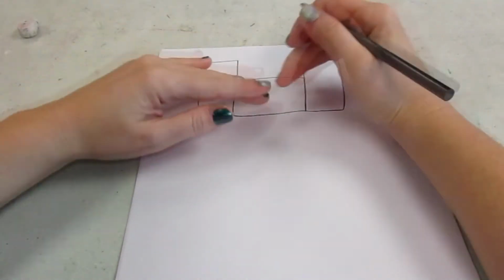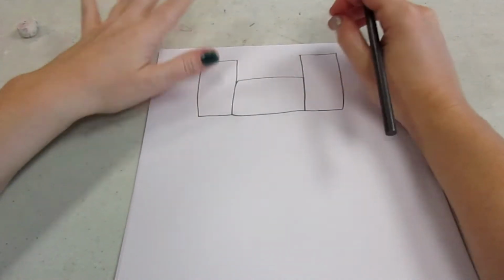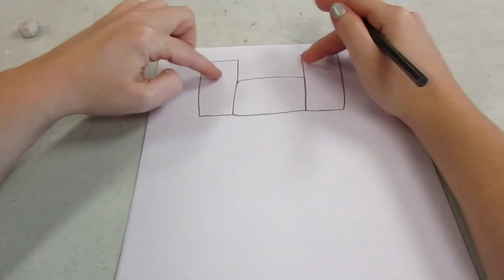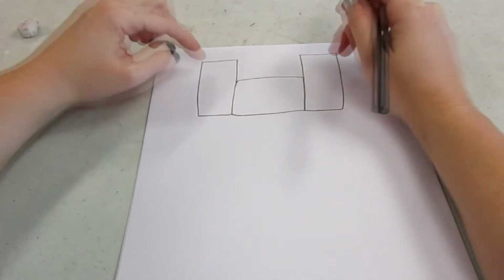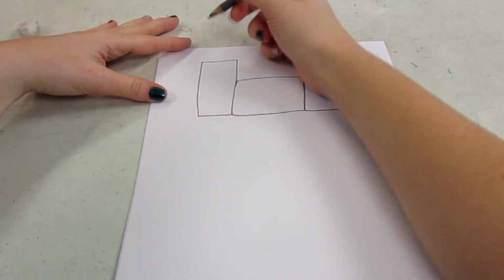So this is kind of the basic shape for our castle. But now we're going to make it with lots of details to turn it into a good looking castle. First, these 2 rectangles are going to be kind of my towers, so I'm going to put some triangles on top for a roof.